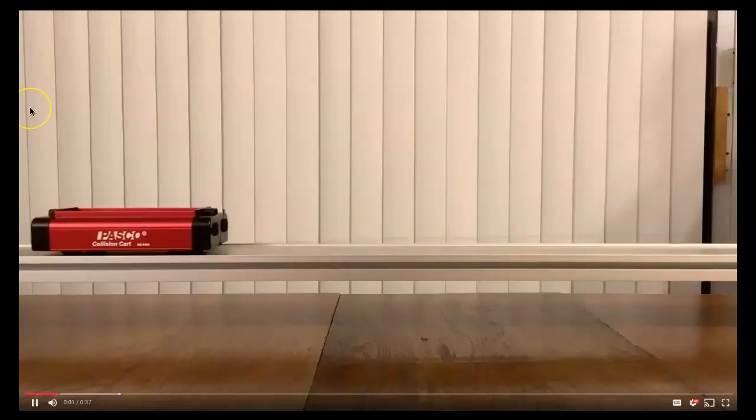cart is this. I'd like you to take a moment to think about what the graph of position versus time would look like for that experiment. Consider what the graph of velocity versus time would look like for that experiment. If you want to take a moment to pause this to make a prediction, then go ahead and do that.